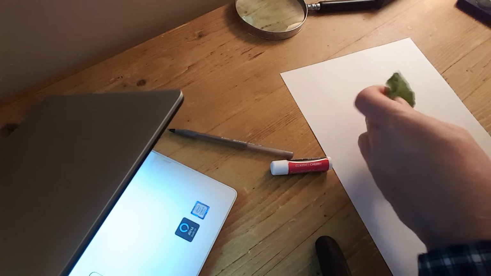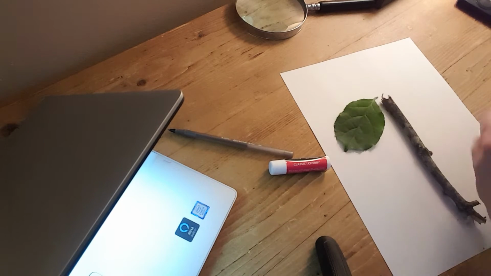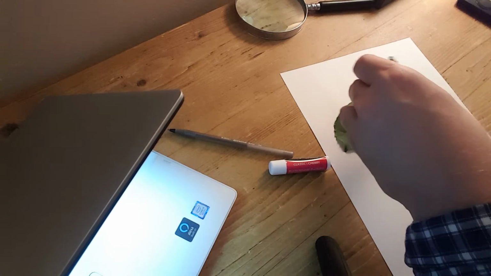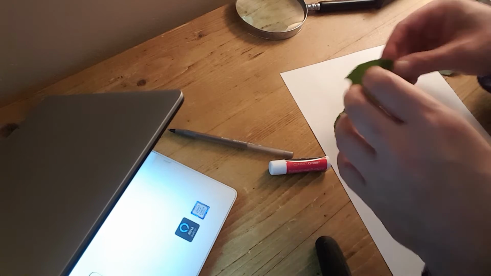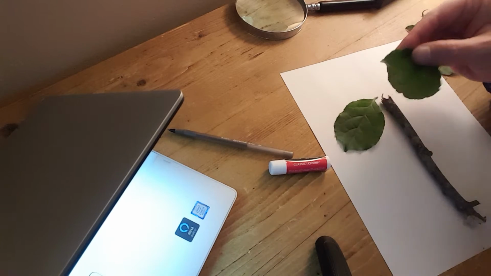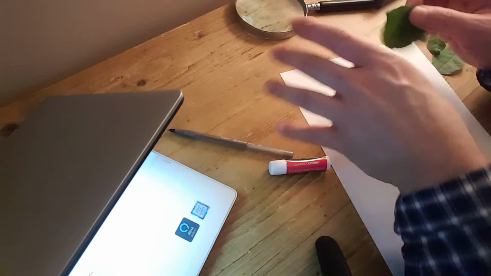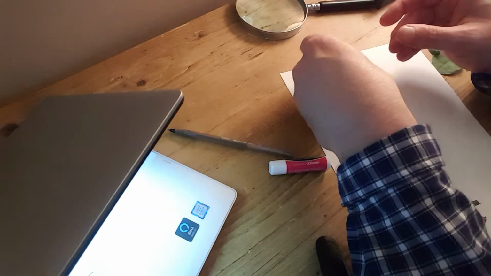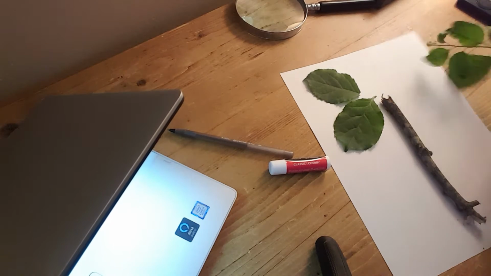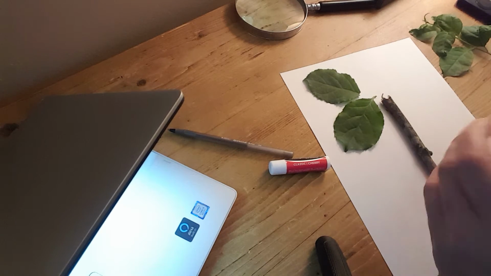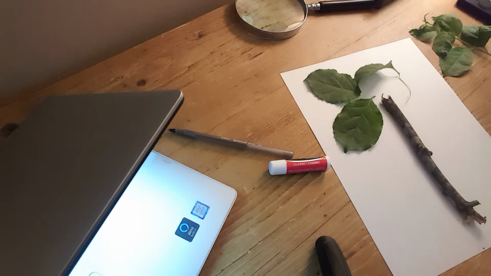And now, if this was a real tree, it wouldn't have leaves this big. But one thing I could do is tear these leaves up a lot smaller to make a bunch of tinier leaves that make up the crown, however you want to do that. But for the sake of time, I'm just going to pull these leaves off and create the crown of my tree.